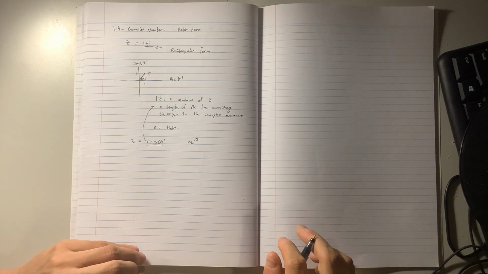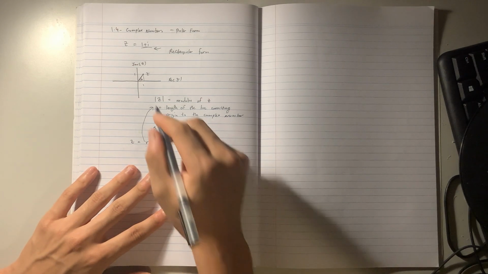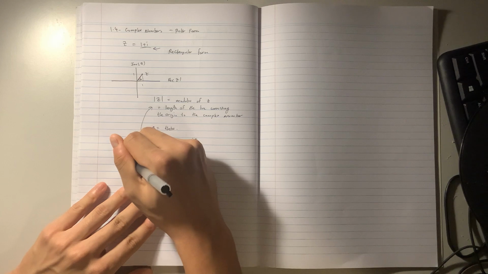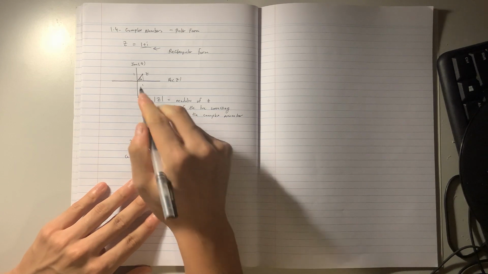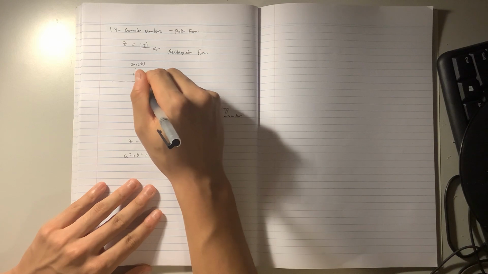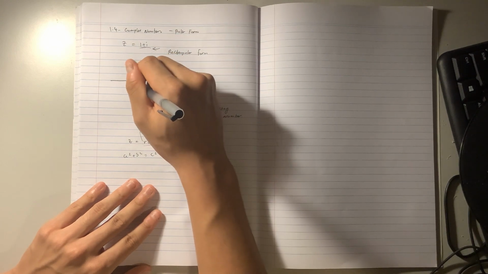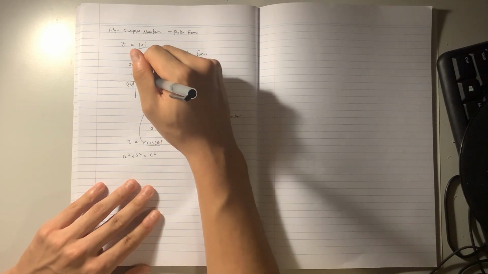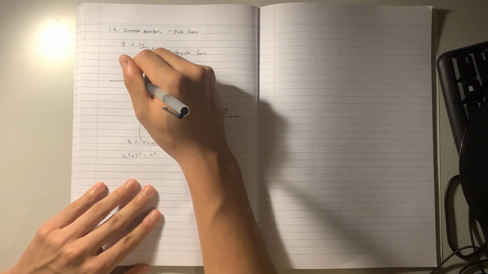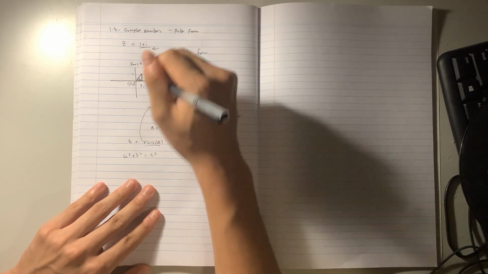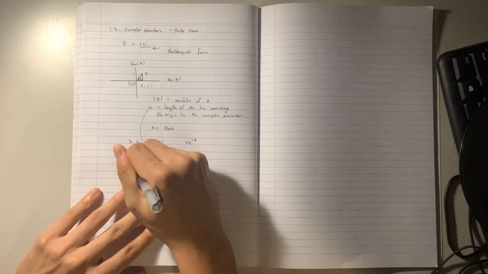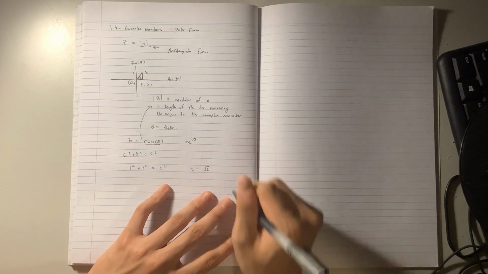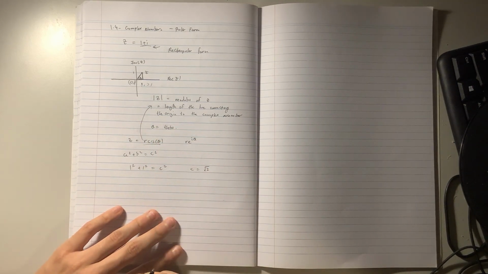We should have learned from around year 10 Pythagoras' theorem. We can find out the length of the hypotenuse of a right angled triangle using Pythagoras' theorem, so that's a squared plus b squared equals c squared. The length here is obviously 1, because the distance from the origin 0, 0 to the point 1, 0 is going to be a distance of 1, and then the distance from the origin 0, 0 to the point 0, 1 is also going to be a length of 1. So in this case, 1 squared plus 1 squared equals c squared. So c equals the square root of 2. So we can see here that our r in this case would be the square root of 2.